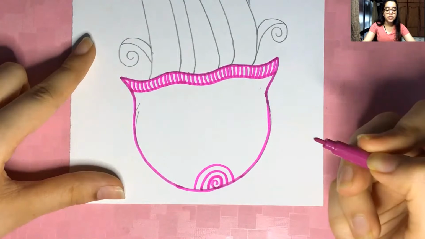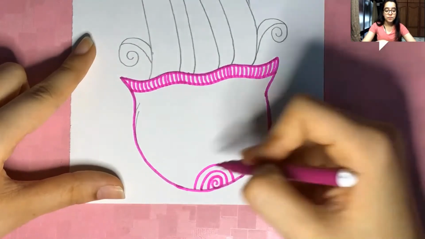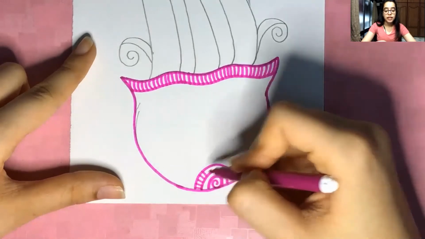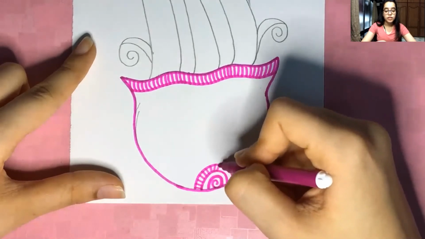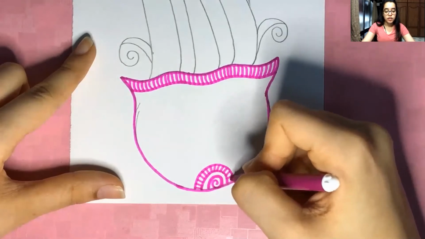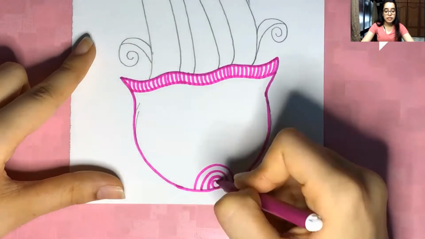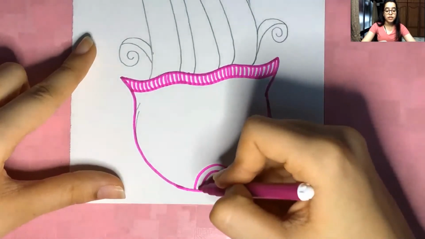So that's the similar scroll that I've added here. Now at this gap, I'm adding these simple vertical lines. So if you see we have a scroll, then just between the gap of the two semicircles, I'm just drawing these vertical lines. Here's a quick recap for you.